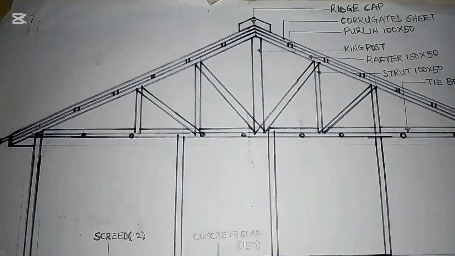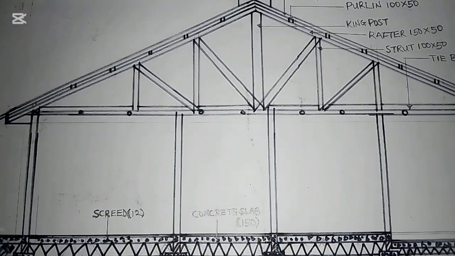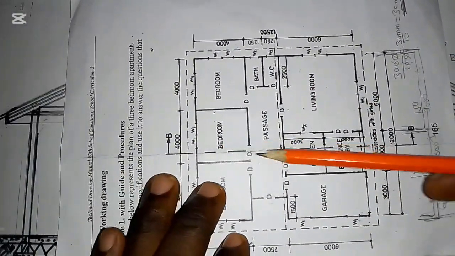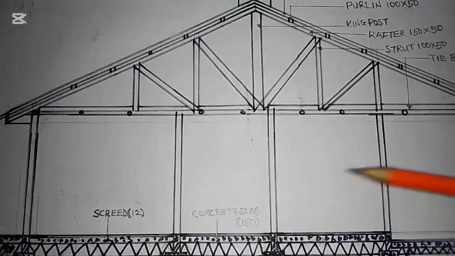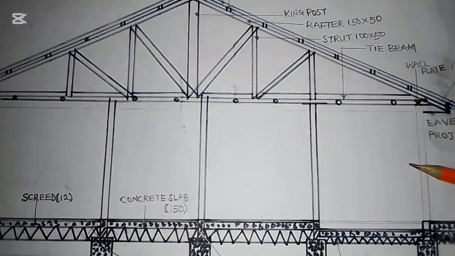So in my next video, I'm going to be making a video of the inner section, the parts that we are going to be seeing, which I'm going to be drawing in this place. So please watch out for that video and how it is done.